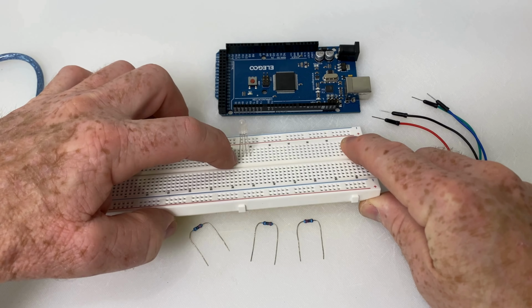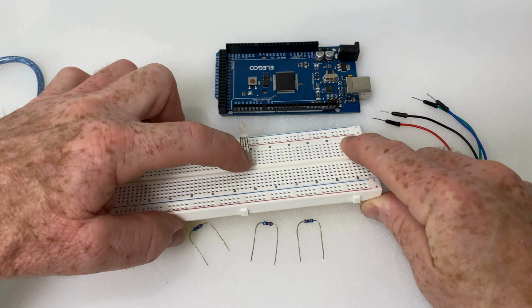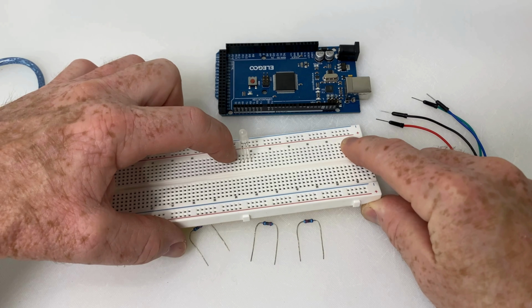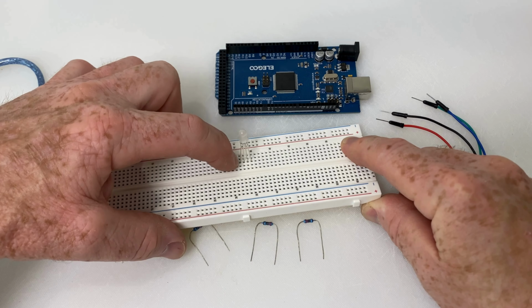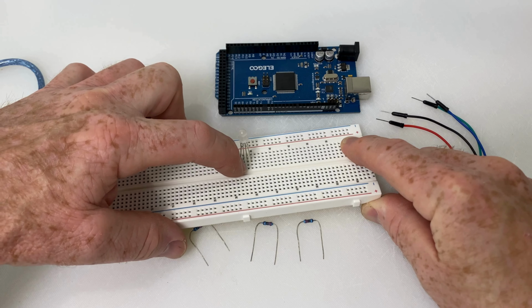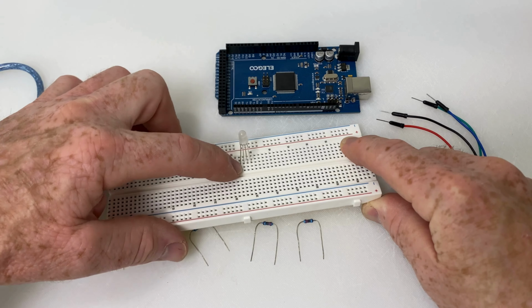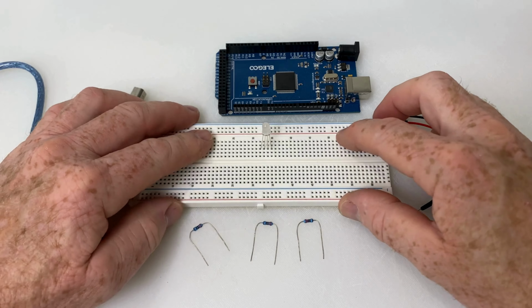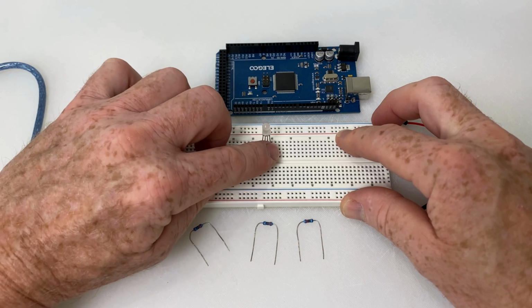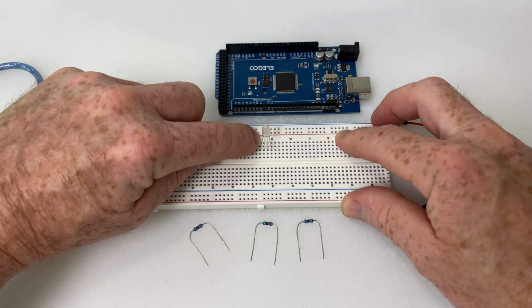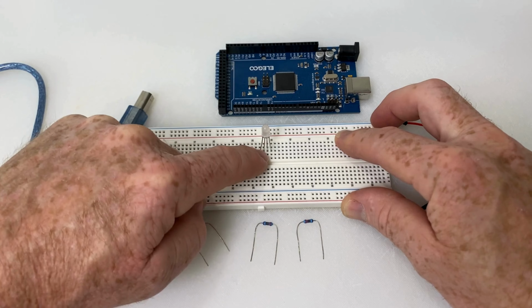These rows are all independent of one another. So once you've got it in that row, those 5 holes are now all one. They're separate to every other row along the board. So now we can connect to each of those pins, either on the holes behind it or the holes in front.